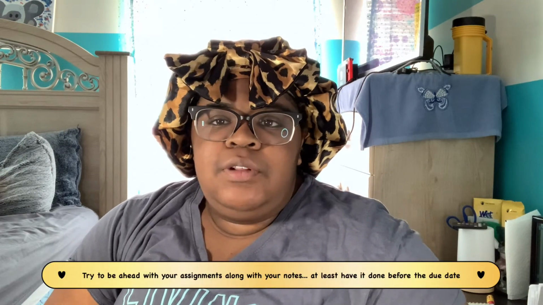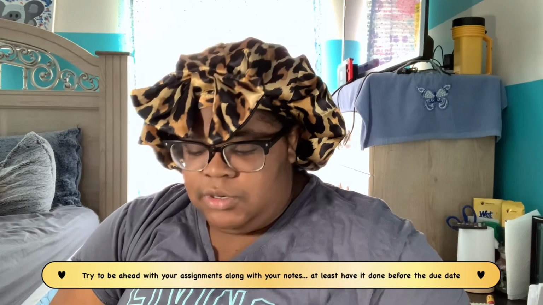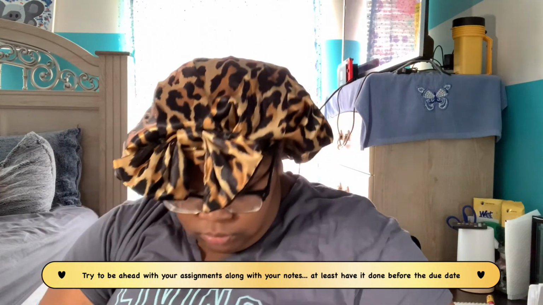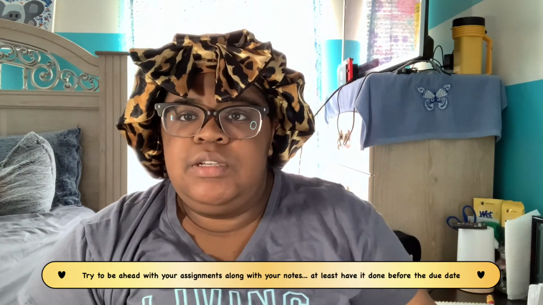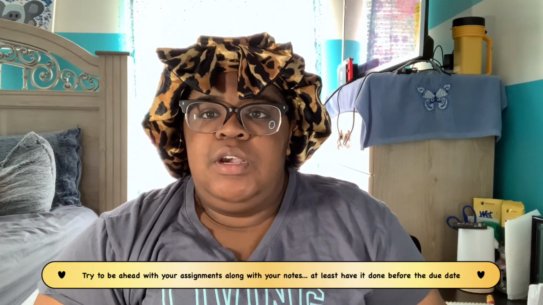Next thing is, you want to be ahead with your notes, but you also want to be ahead with your assignments. So whether that's looking at them, seeing what they're generally about, like, okay, this is what the assignment's going to be about. I'm going to do this and this. Okay, I've had the notes for this. And if you want to do it ahead of schedule, you can. If you can't, then just make sure you turn it in on time. But it's best to keep your assignments and notes ahead.